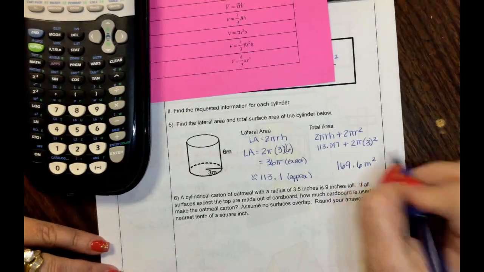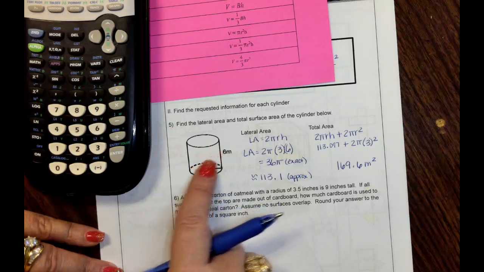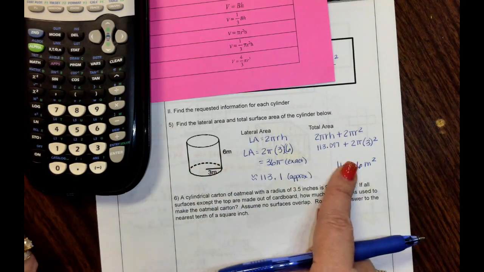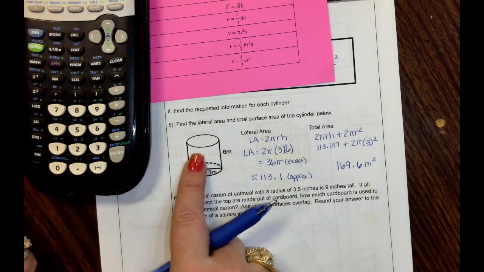So the lateral area, what that represents is this piece right here. It would open up to be a rectangle. It's the wrapper around the soup can. The total area is the wrapper around the soup can plus the top and the bottom. So that would be how much metal it takes to wrap the whole can.